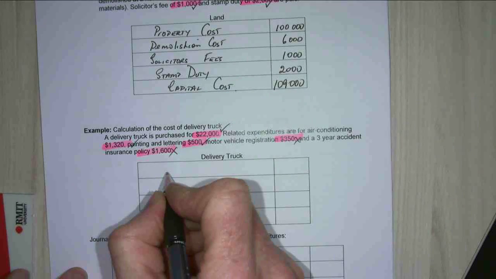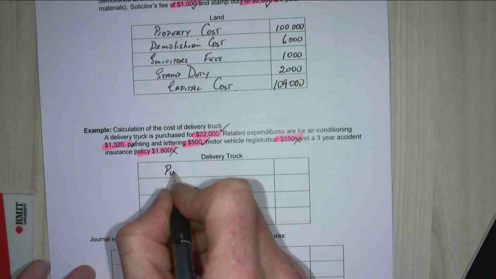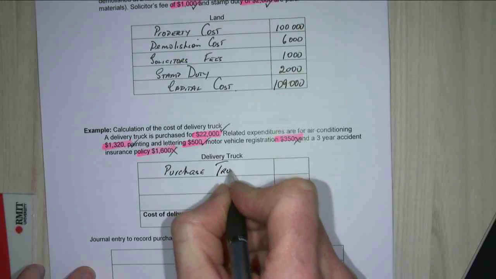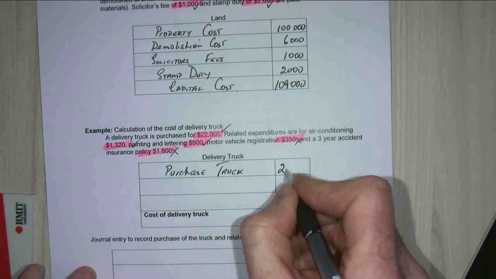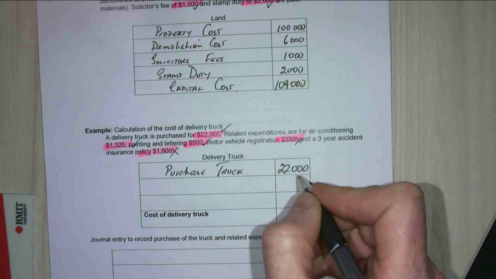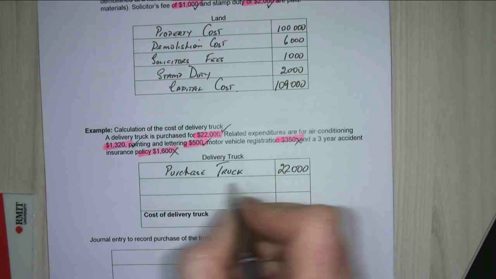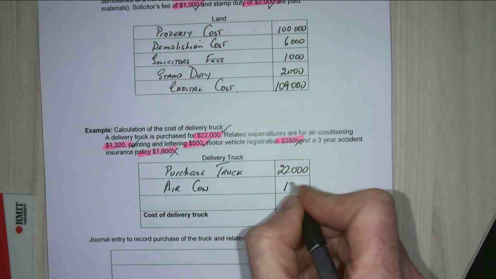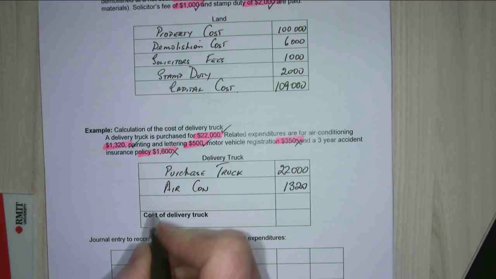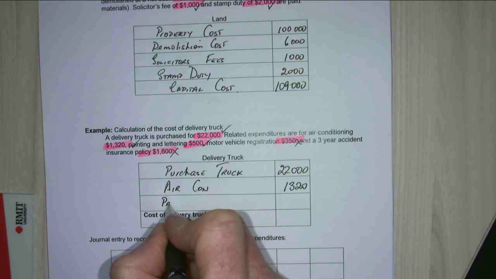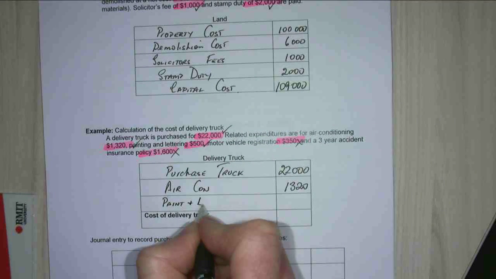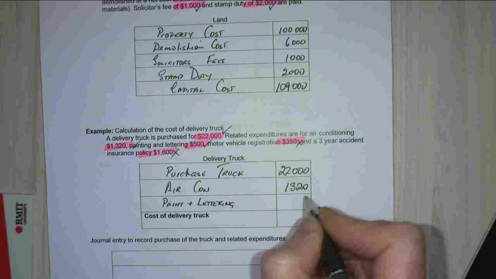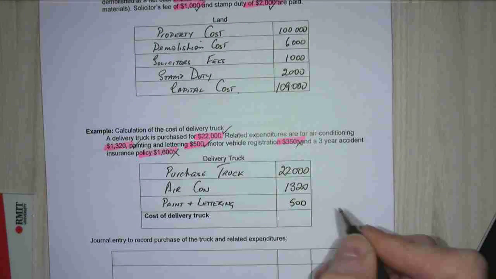Okay, so what we've got: purchase price, and that was for $22,000. We've got aircon of $1,320, and we've got painting and lettering, $500.